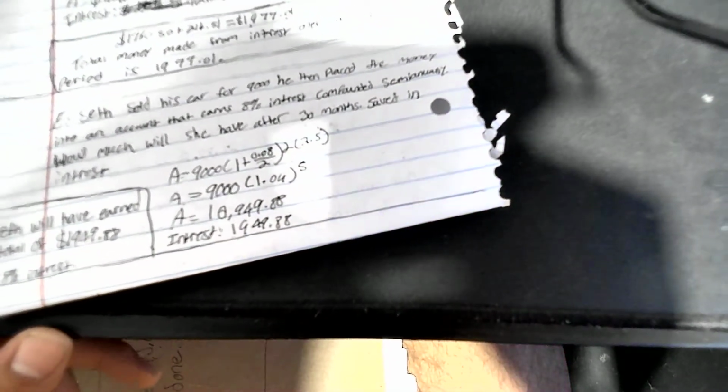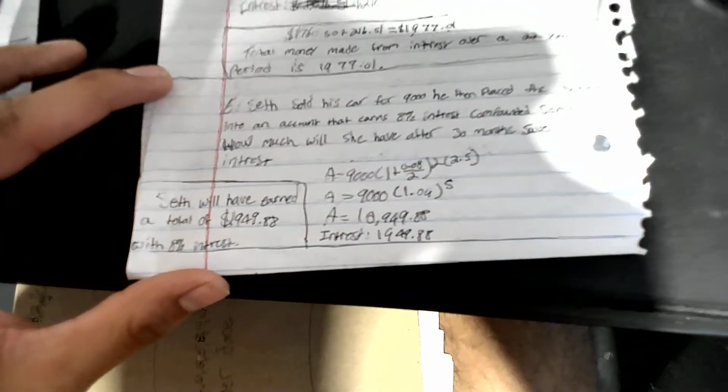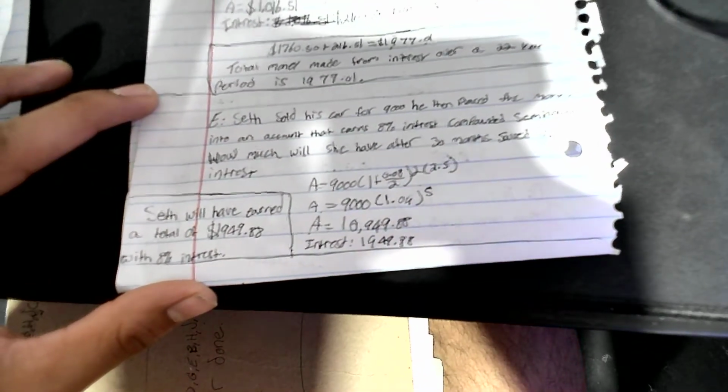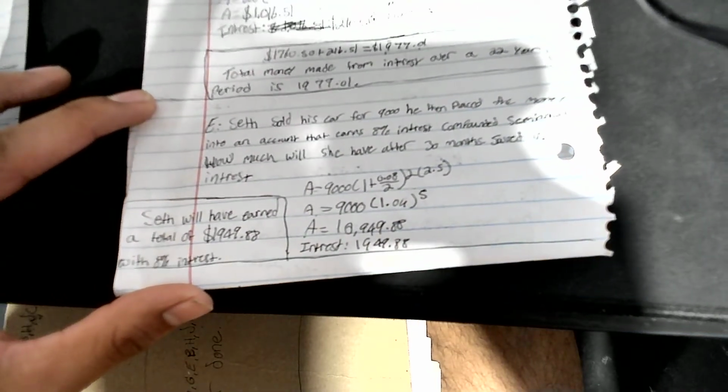To find the interest that has occurred or been saved over time, we would just take our total minus our original investment, which was 9,000, and then that would give us our interest. On to G.